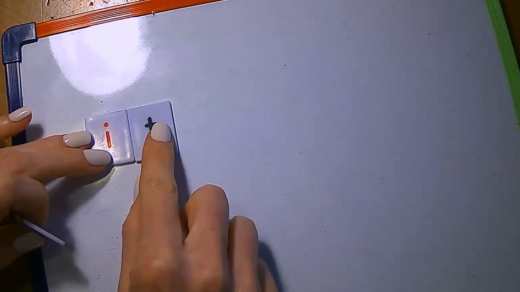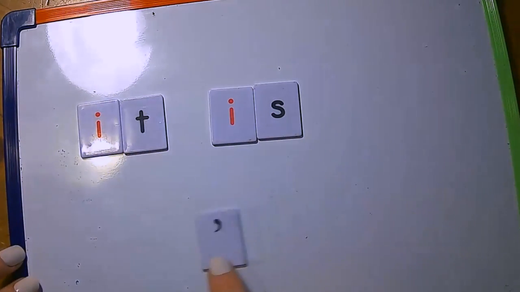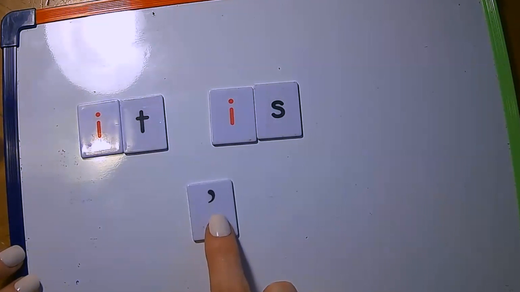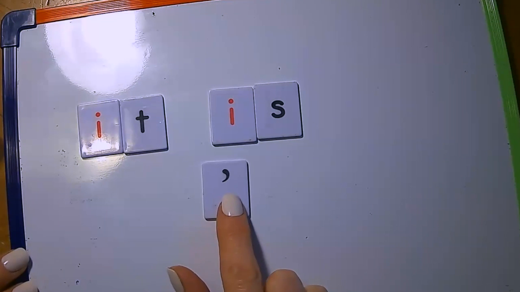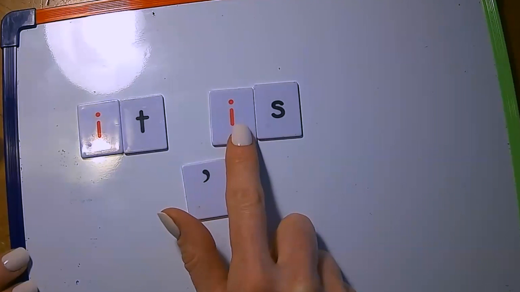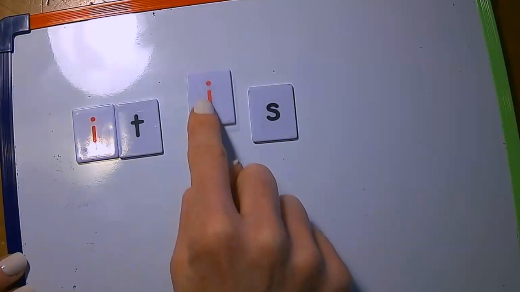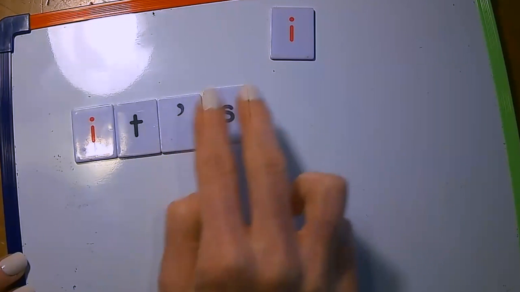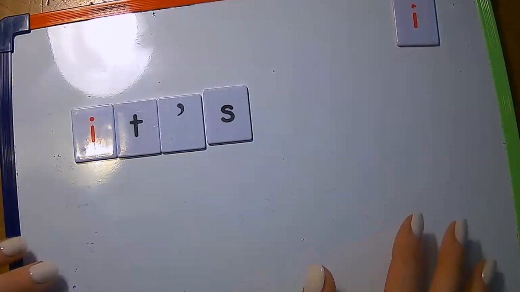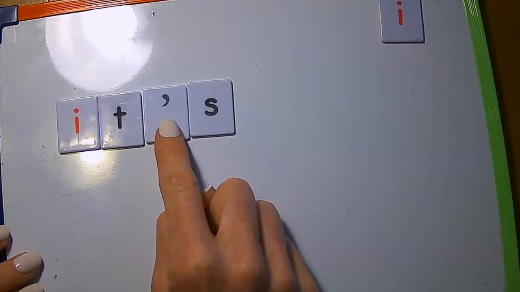So we talked about apostrophes and their use when we were talking about contractions. And we said that we can use this guy, an apostrophe, to shorten two words into a contraction. And the apostrophe takes the place of the letter or letters that were in the second word. So I have it is, and I want to make it its. And that apostrophe takes the place of that I to make its. So now we're going to talk about how we can also use apostrophes to show ownership.